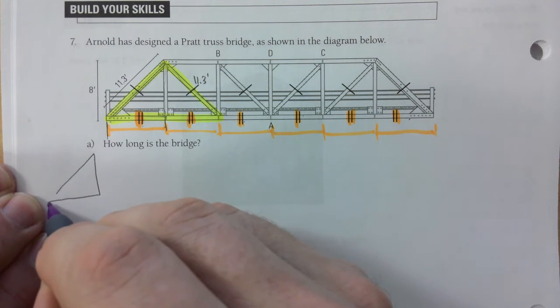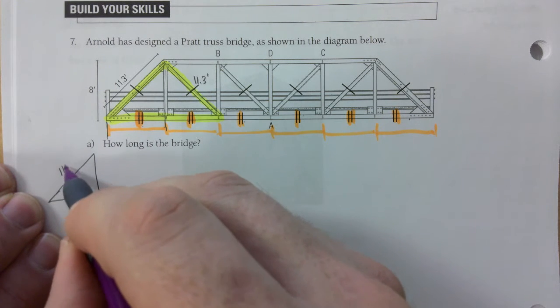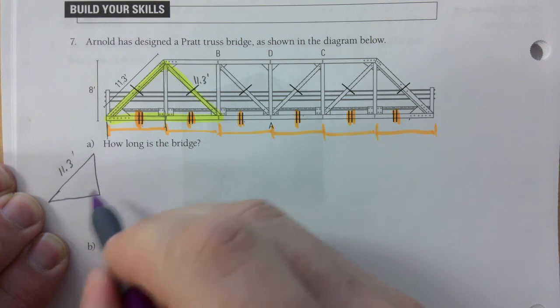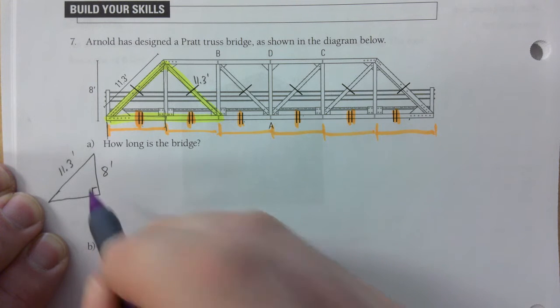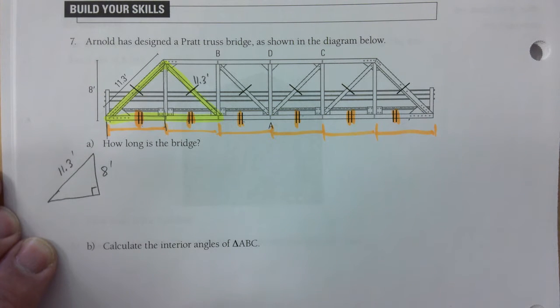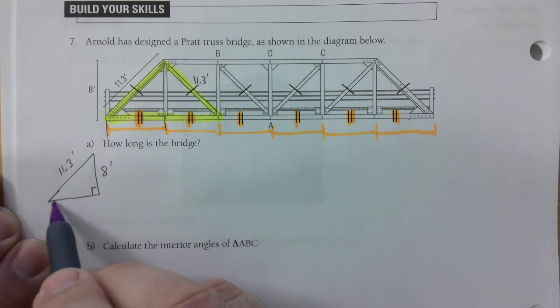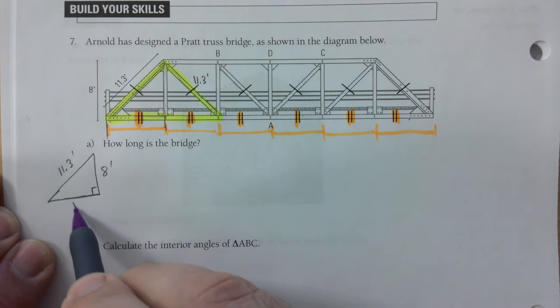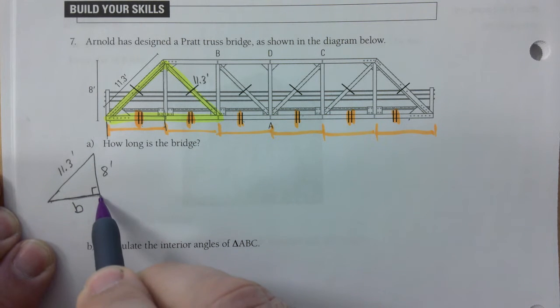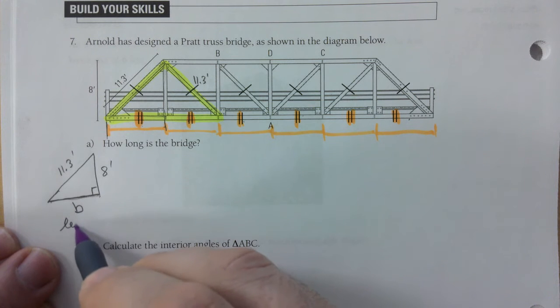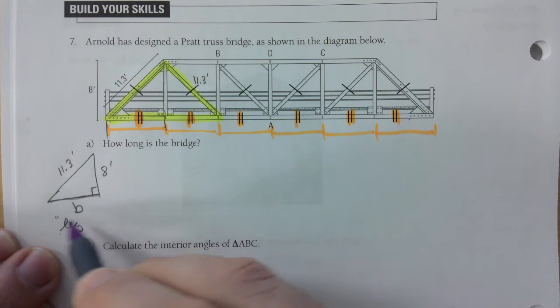So I'll draw it out here. I know that's 11.3 feet, and this is 8 feet. You can consider this B for base, and that is a leg that you're missing.